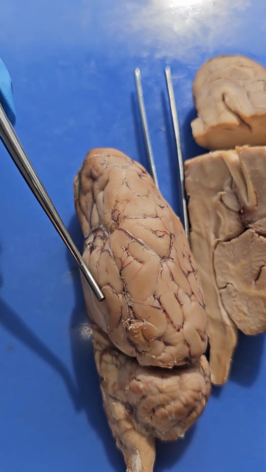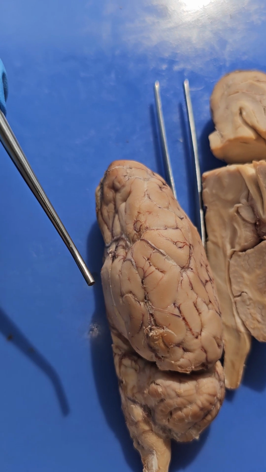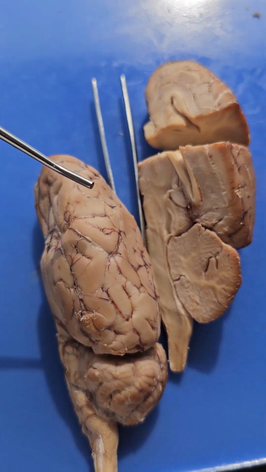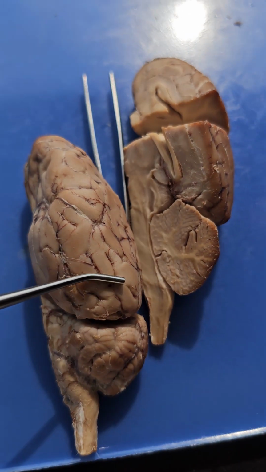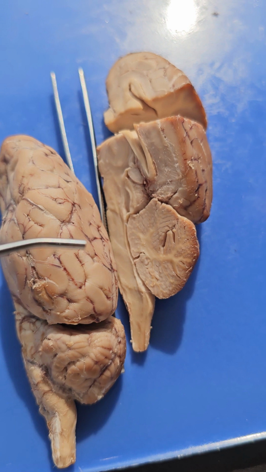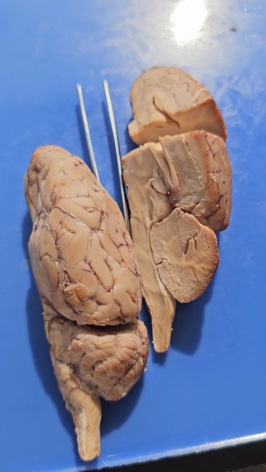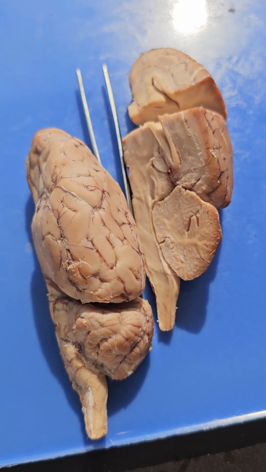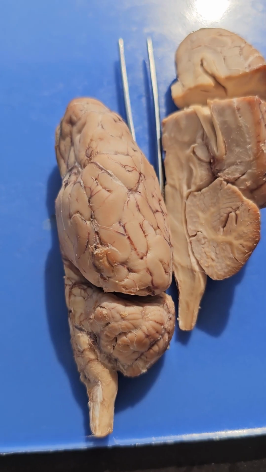Inferior to that on the sides is the temporal lobe. That one primarily receives and processes auditory information. The very dorsal part of the cerebrum is the occipital lobe, right back in here. The primary function there is to receive and process information from the eyes.